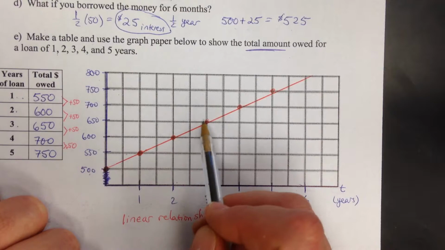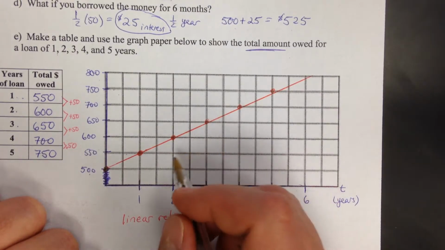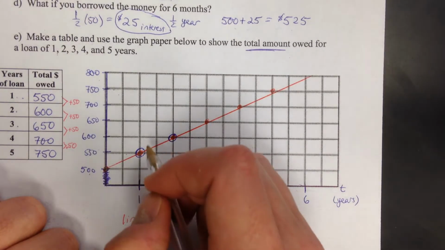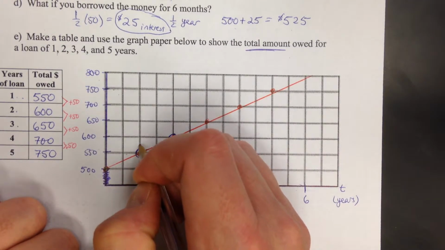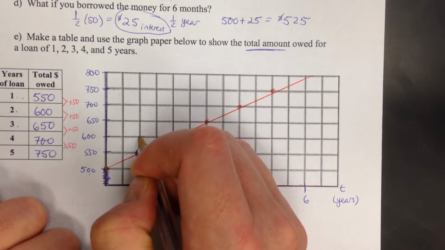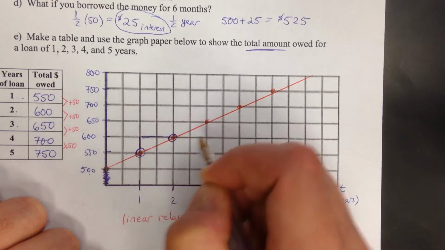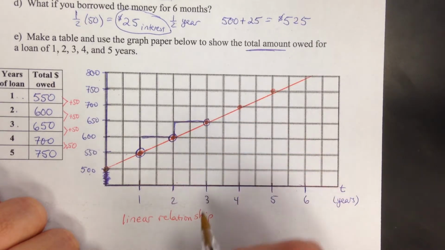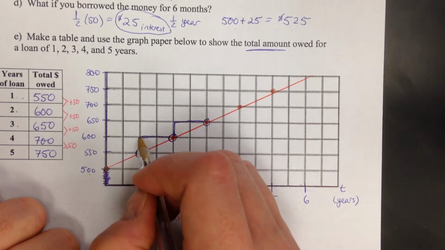If we look at the points and how they're spaced out, I can pick 2 points, and I can go up this space and over this amount to get from one point to the next. I'm going up and over. Now when I go up, I'm not going up 1. This is actually 550 to 600.